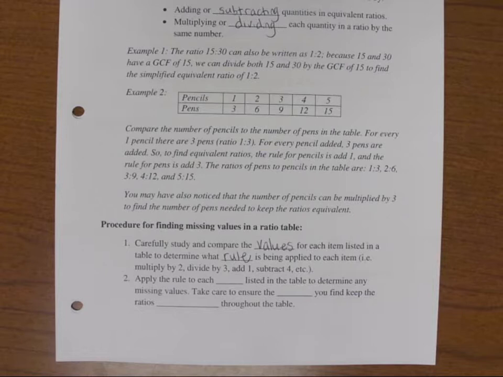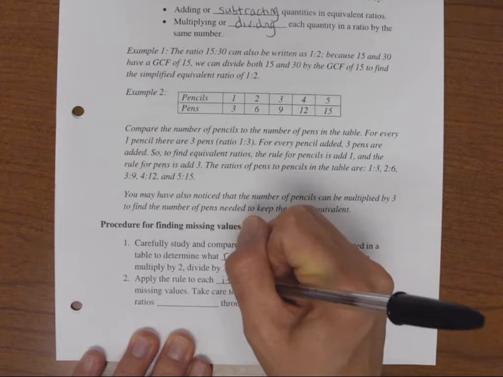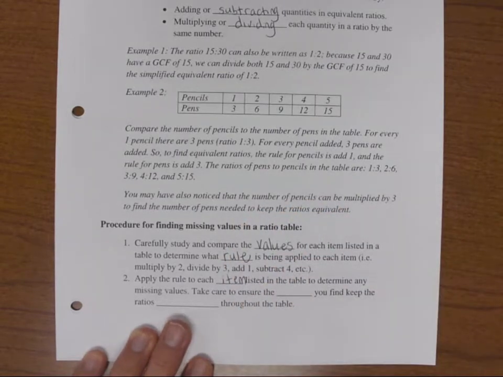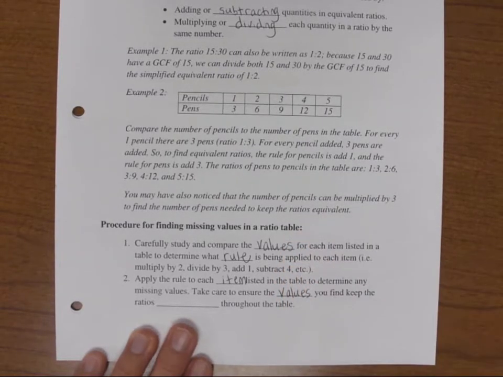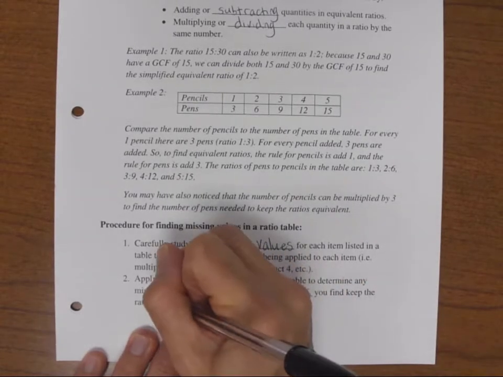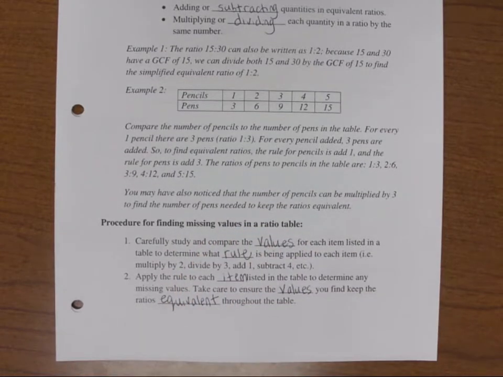Okay, and then number 2, apply the rule to each item listed in the table to determine any missing values. Take care to ensure the values you find keep the ratios equivalent throughout the table. So once you find the rule to what you're doing, if you're always timesing by 3, then you need to make sure you're still doing that every single time so that the ratios stay equivalent. You're going to go ahead and get to the next sheet, if you will.